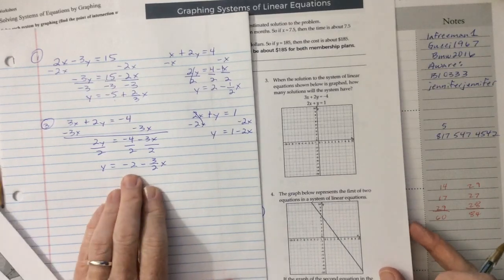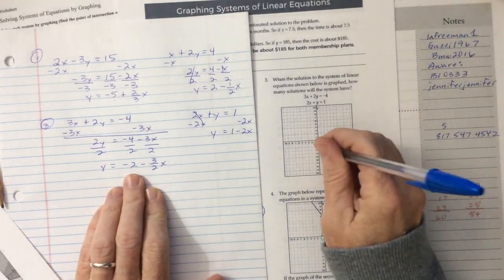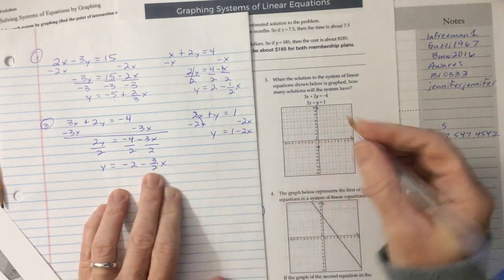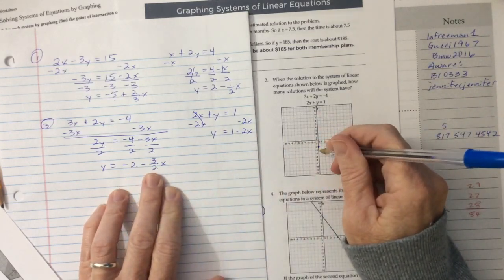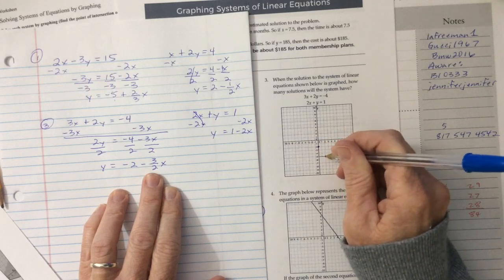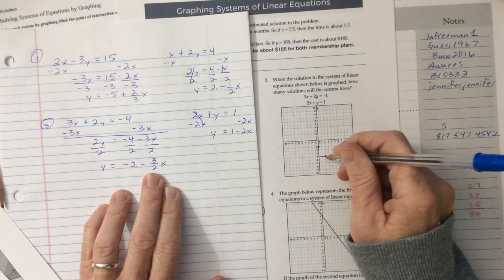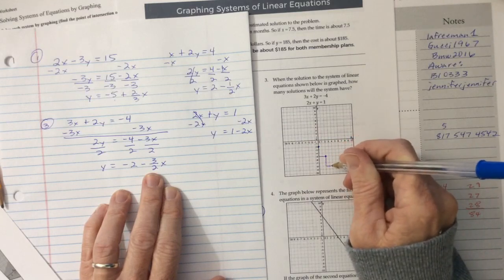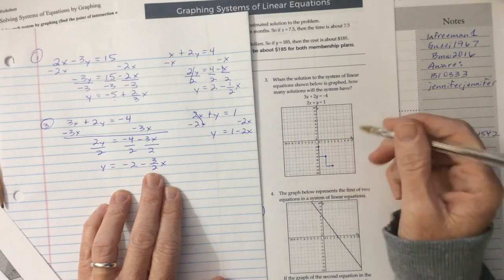So let's graph this one first. We know the y-intercept is -2. And we know this is a negative slope. So I'm going to go down 3, 1, 2, 3. I'm going to go over 2, 1, 2. I'm going to go down 3, 1, 2, 3. And I'm going to go over 2. Okay, so that's my first line.